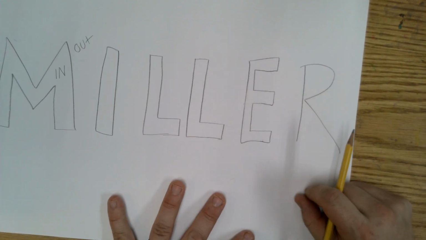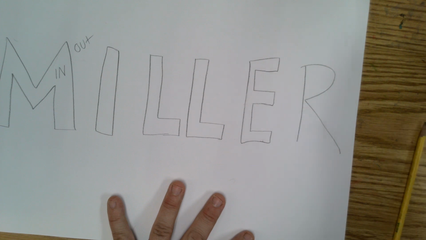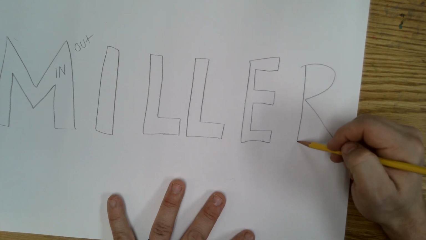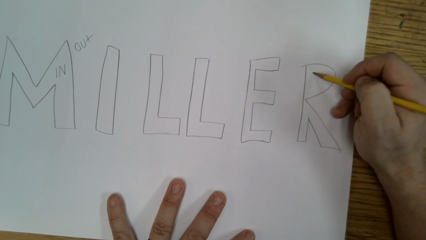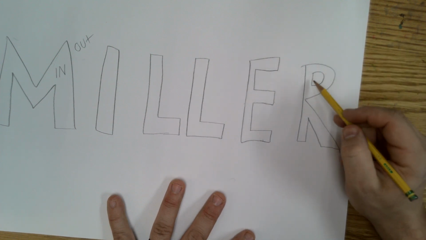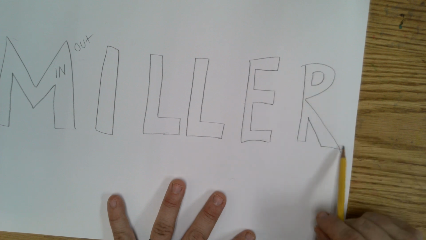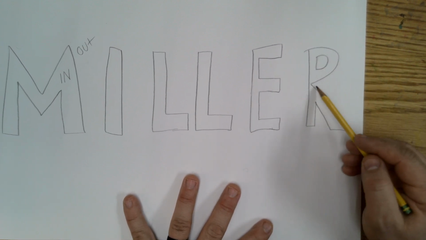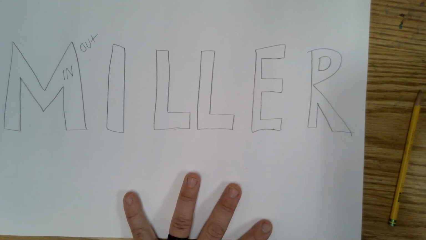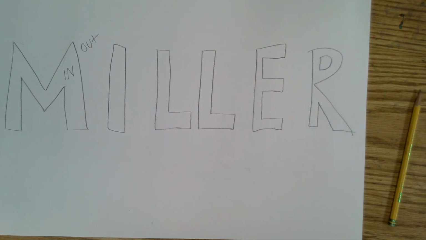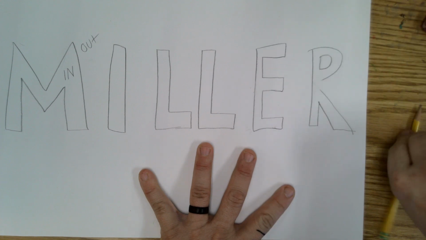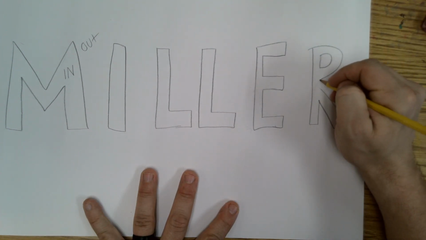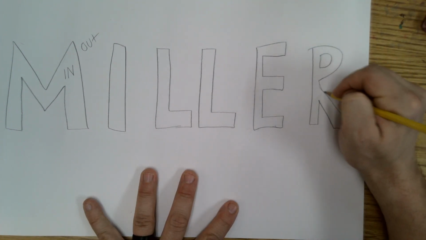I'll have to do something similar over here with the R. So what I'll do is I'll come over here, up, down, finish that, and make a little bit of a hole right here for the part of the R. Now this part of the R gets in really tight to that, so I don't really want that. So what I'm going to do is just erase a smidge right here, and then maybe I'll stop it here and I'll come down there.